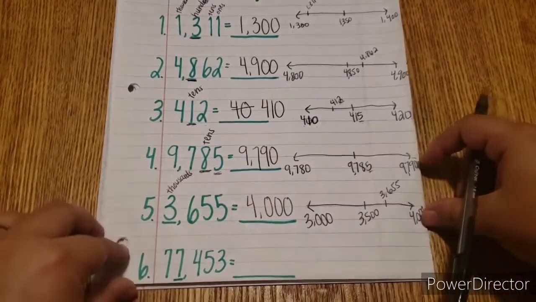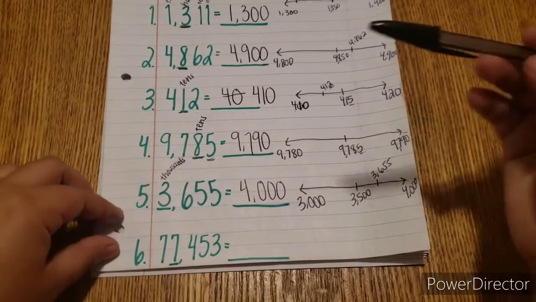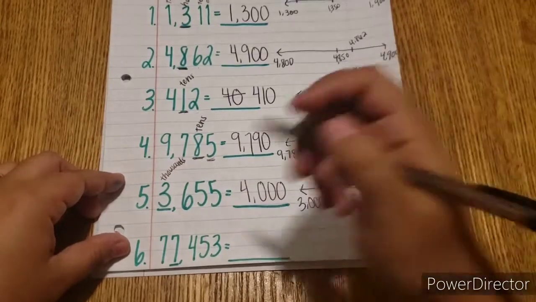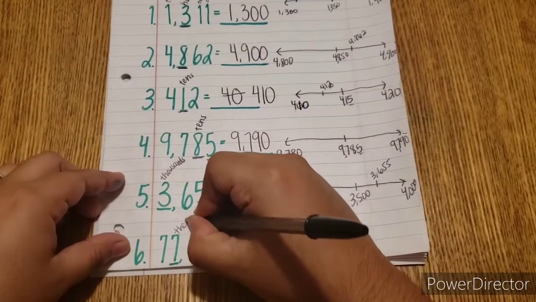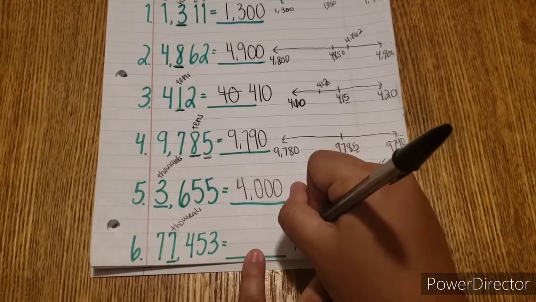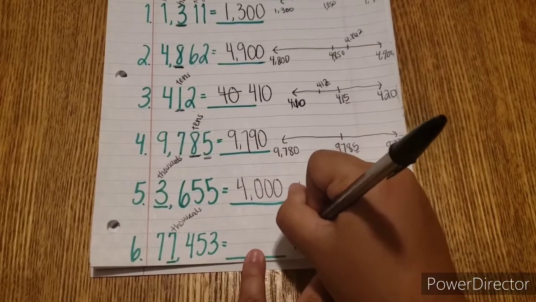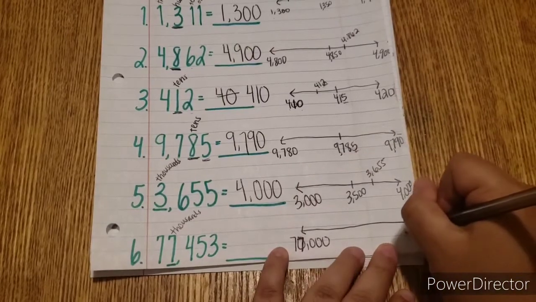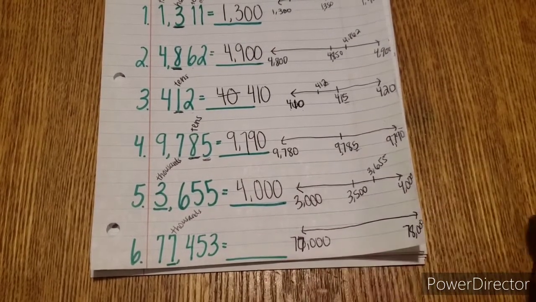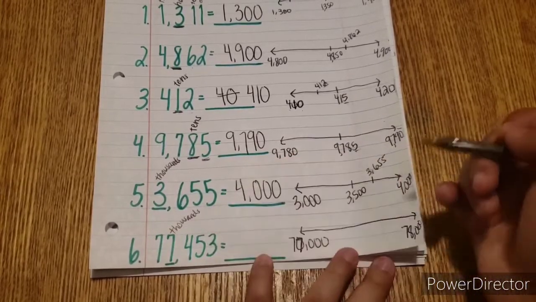Let's go on to the next one. We have 77,453. Again, it's in the thousands place. So it would either be 77,000 or it would go up to 78,000 because we are working with the thousands place.